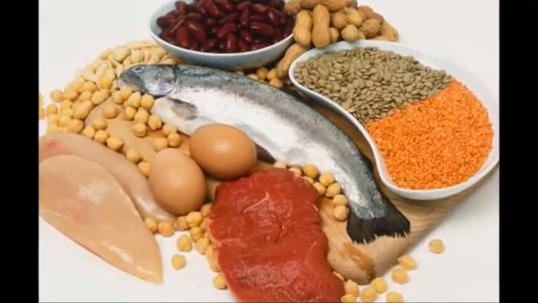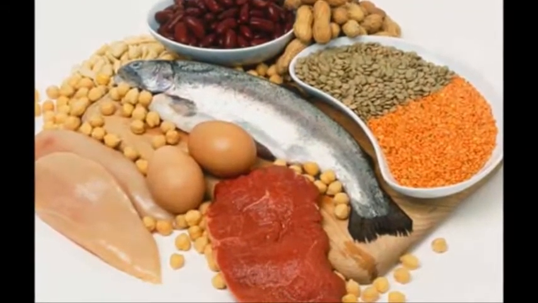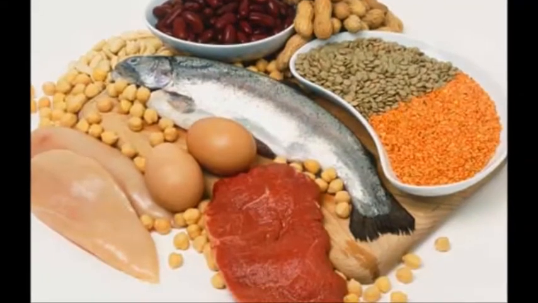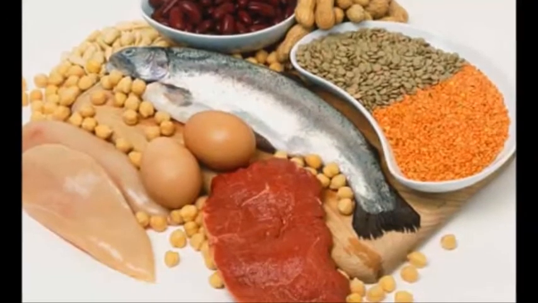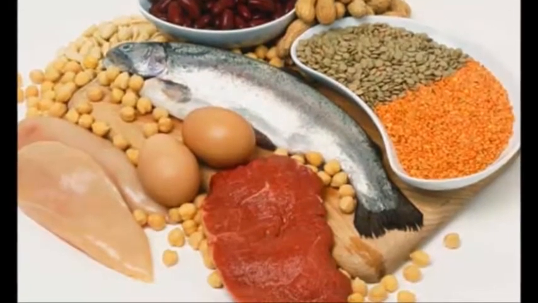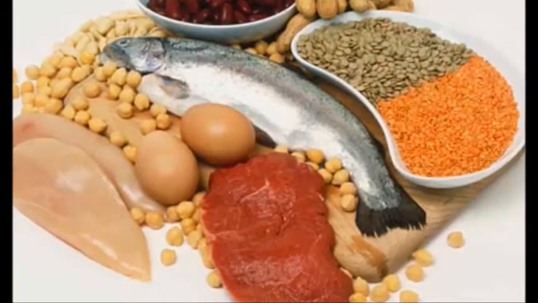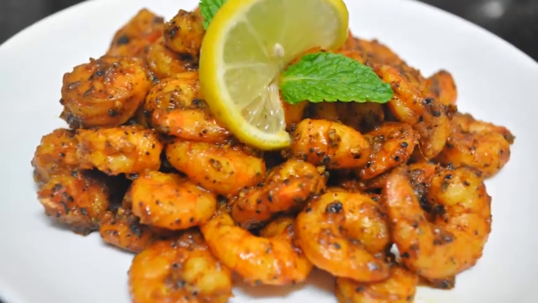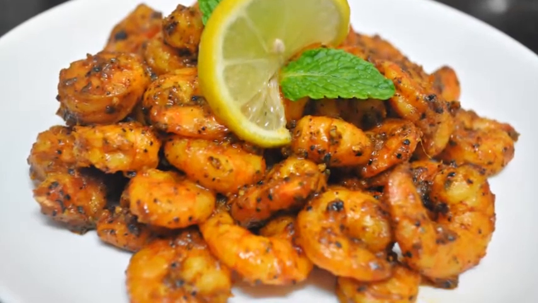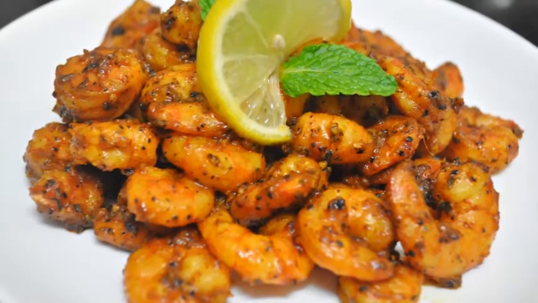If you are sedentary, little or no exercise, BMR × 1.2. If you are lightly active, light exercise, sports 1-3 days a week, BMR × 1.375. If you are moderately active, moderate exercise, sports 3-5 days a week, BMR × 1.55.